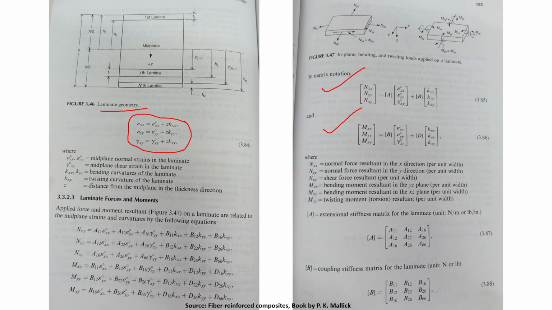Here Nxx and Nyy are the normal force resultants in the x and y directions per unit width. Nxy is the shear force resultant per unit width. Mxx and Myy are bending moment resultants in the xz and yz planes per unit width, and Mxy is the twisting moment, or torsion, resultant per unit width.